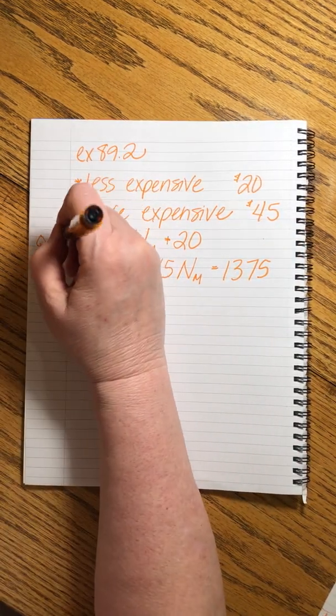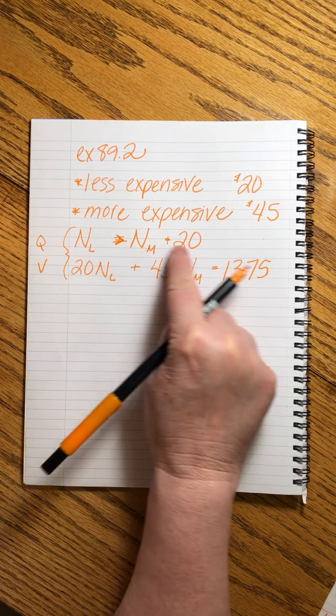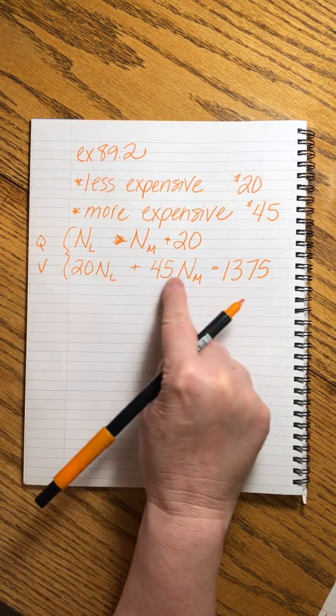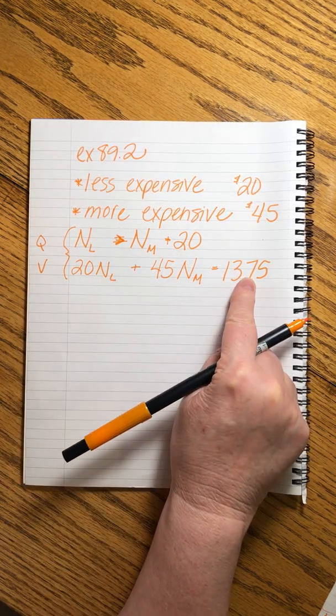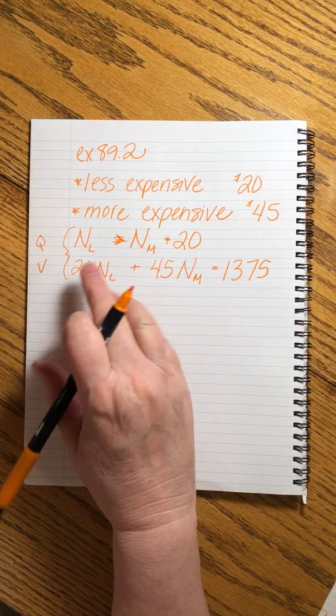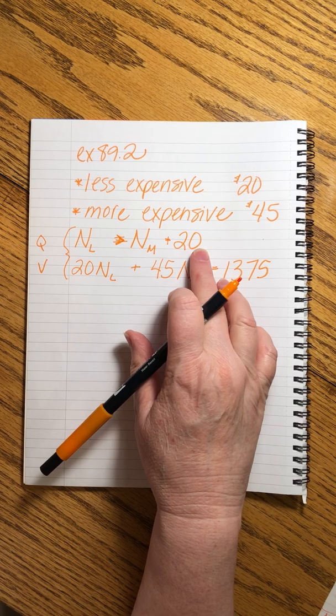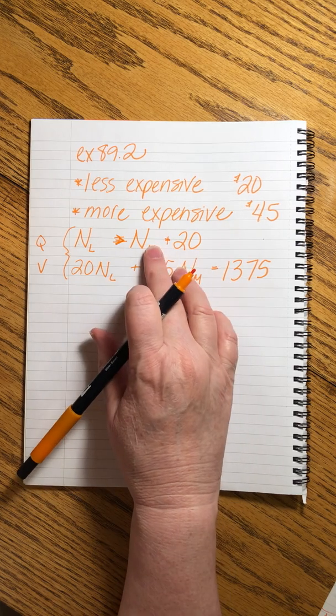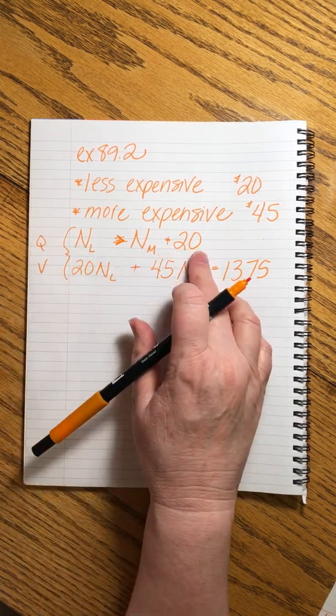Now, I have a system of equations. This talks about just the number of dresses. This takes into account their price and the amount of money we collected. Beautiful, I'm good to go. Now, this time I see that this one is already set up for substitution. So this one I'm definitely going to substitute because it's already written this way.